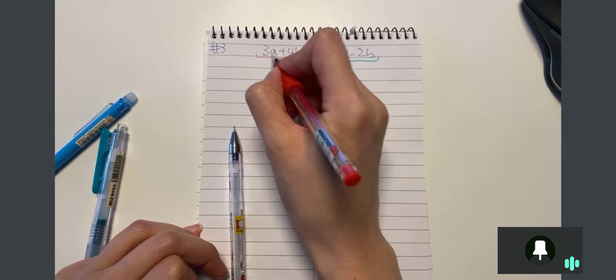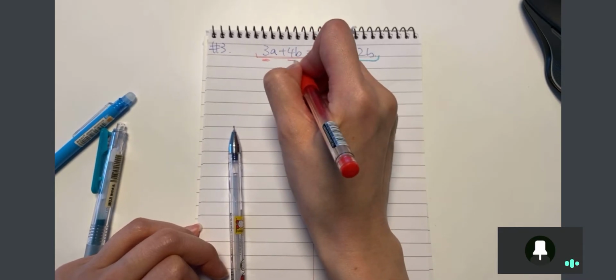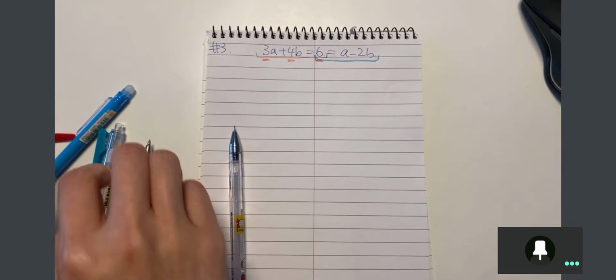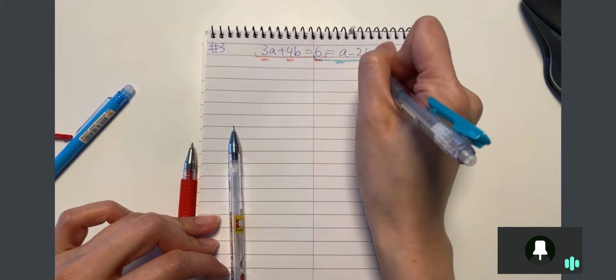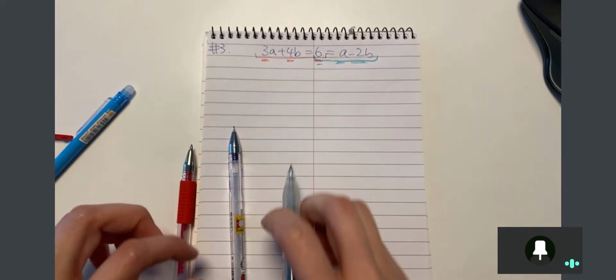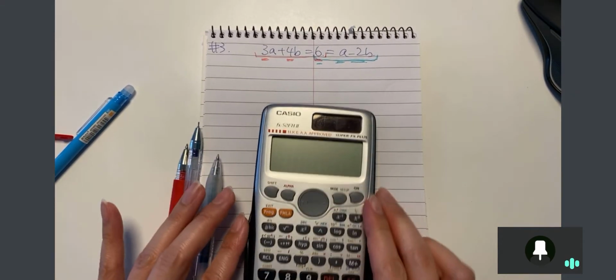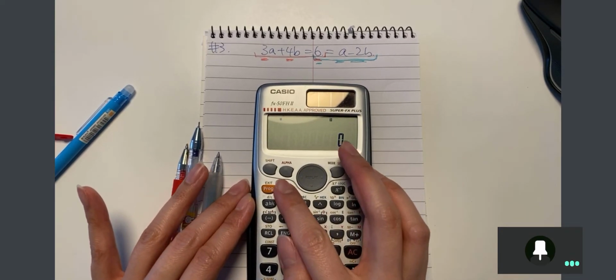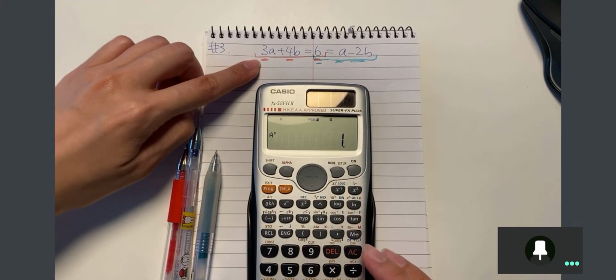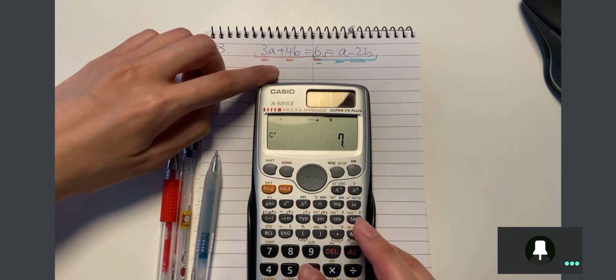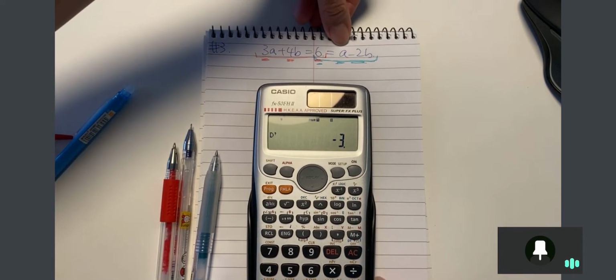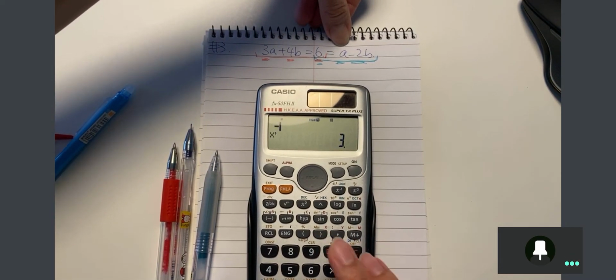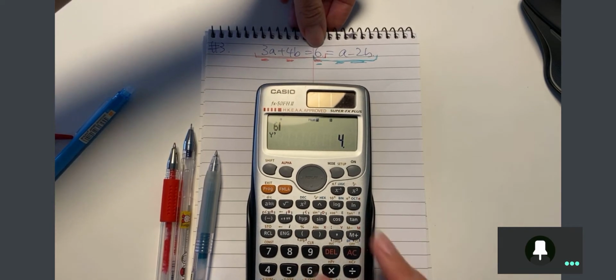So input the 3, 4, and 6, and then input 1, -2, and 6 into your calculator. Okay, formula program 1, 3, 4, 6, and then 1, -2, 6.